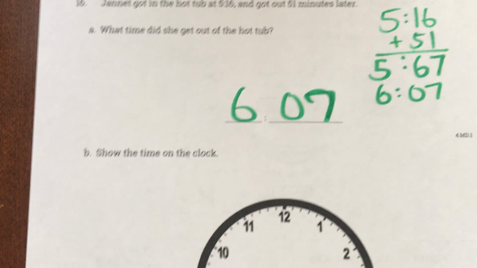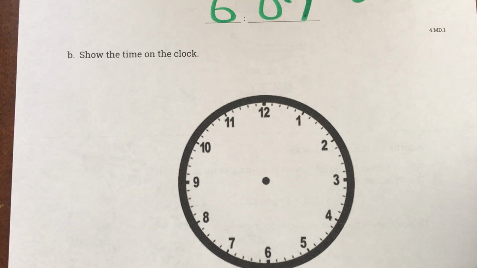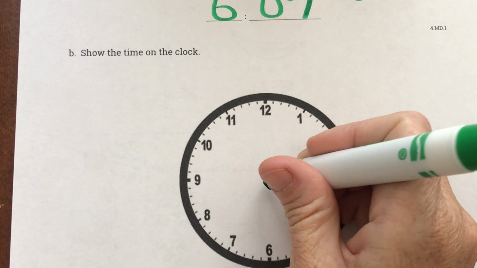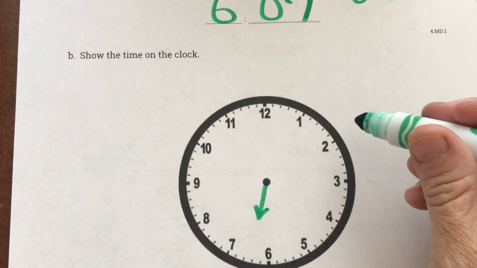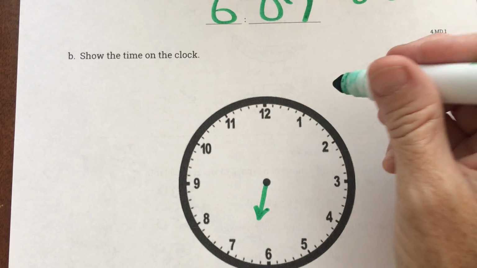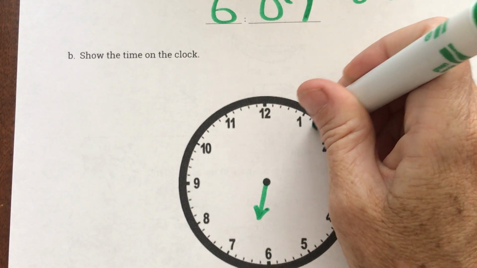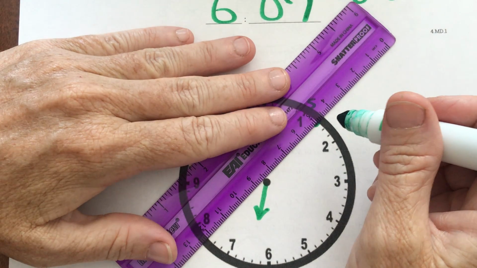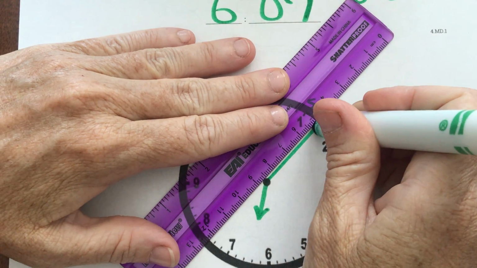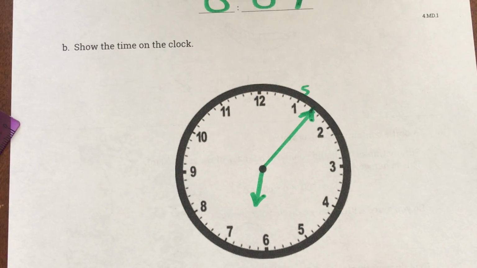And if I want to show this, my hour hand has to be past the 6, but not yet at the 7, and my hour hand has to be short. And my minute hand has to be long and has to be at the 7. So this is the 5, 6, 7. So here's my 7, and I could use my ruler if I wanted to, and it's going to go right at the 7 mark, and that shows me 6:07.